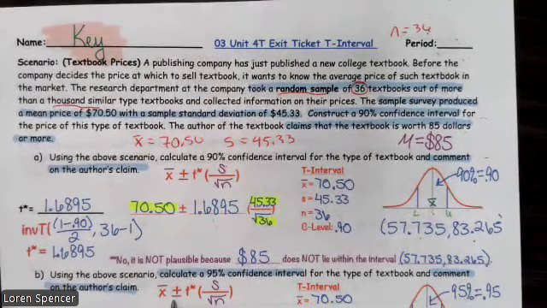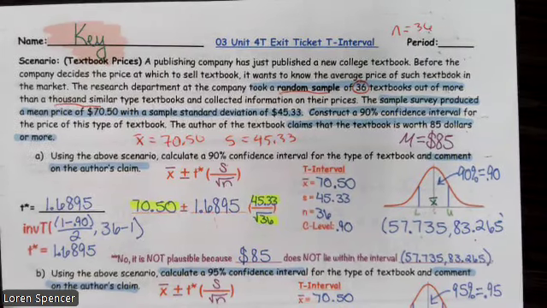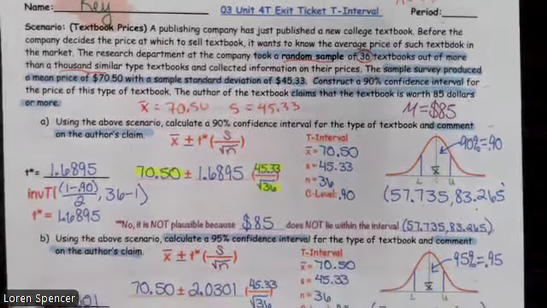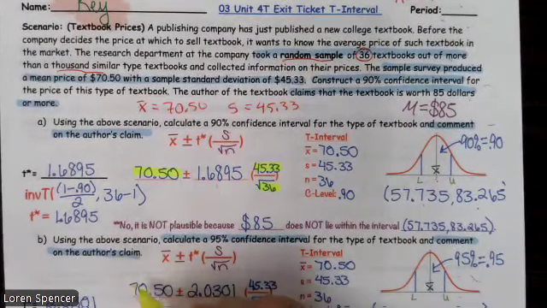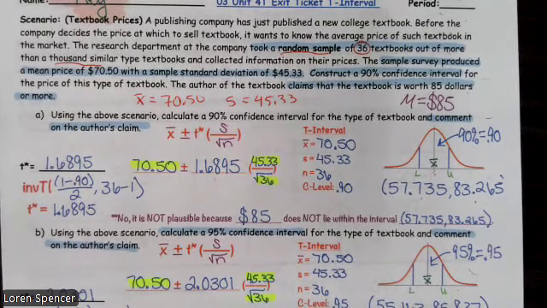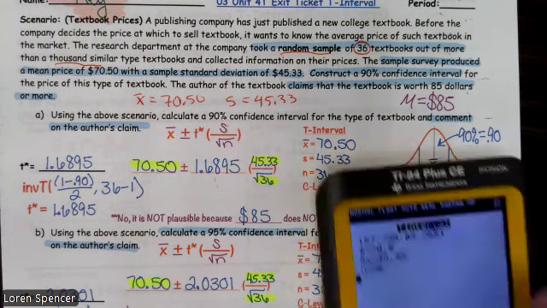We have exactly the same formula. We have exactly the same sample mean. Matter of fact, that's all the same. That didn't change. And we're still centered on the same X bar. We're still centered on that 70.5, but we need to go calculate that T star.